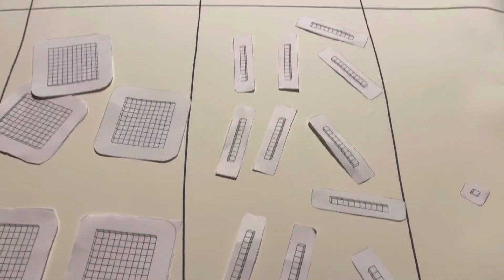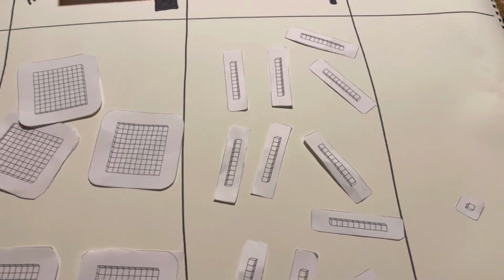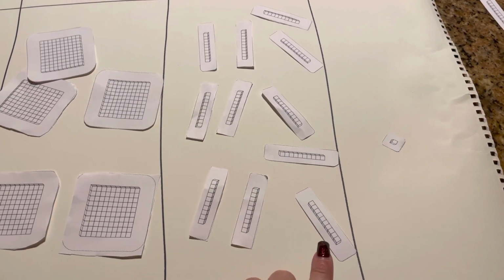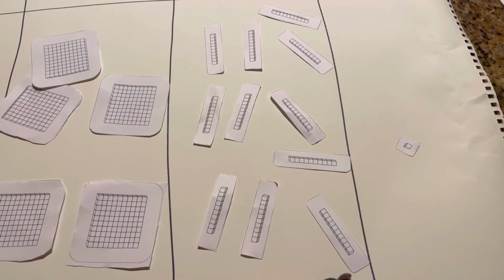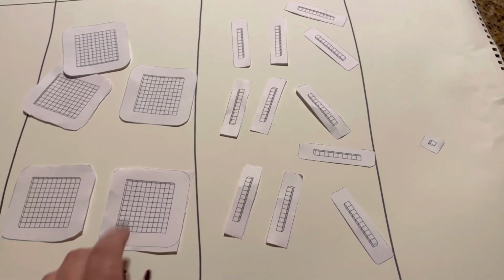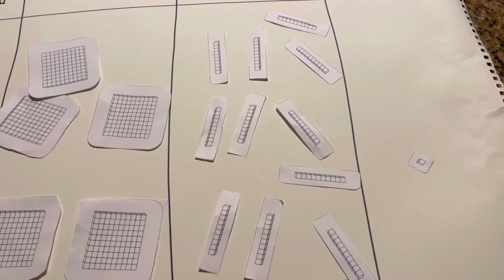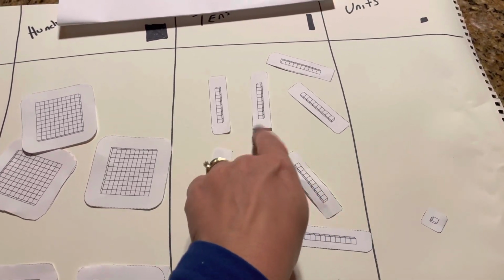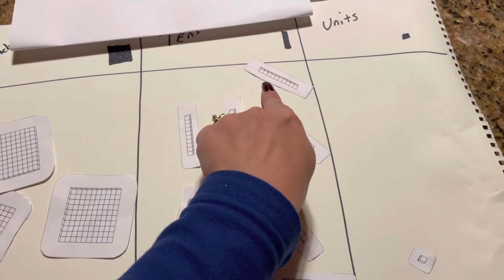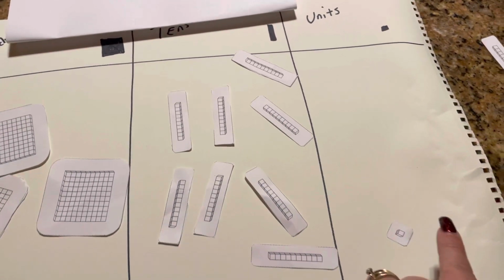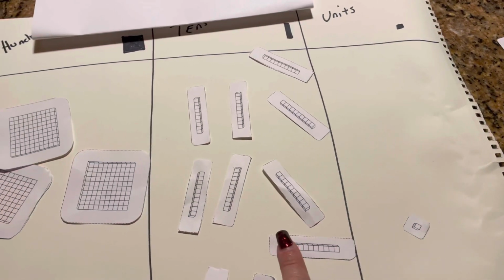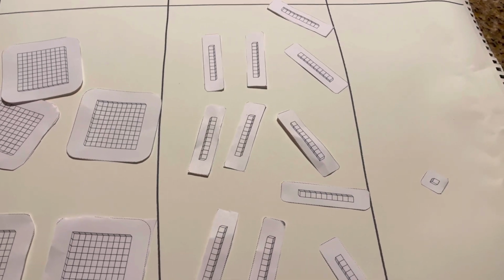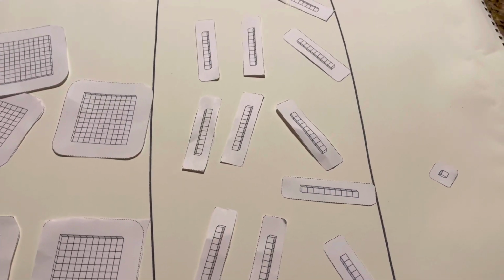So now I have my 10 units of strips that I took to exchange for the hundred that I took out, or that I borrowed from. 1, 2, 3, 4, 5, 6, 7, 8, 9, 10. And then I have the 1 unit of 10 that I had left from when I exchanged one of these for these. So now I'm going to take away 5 of them.